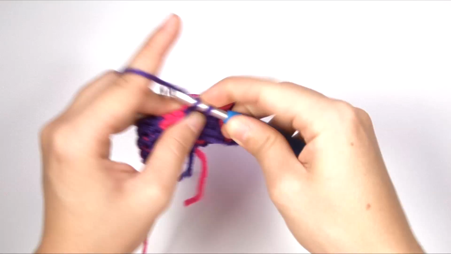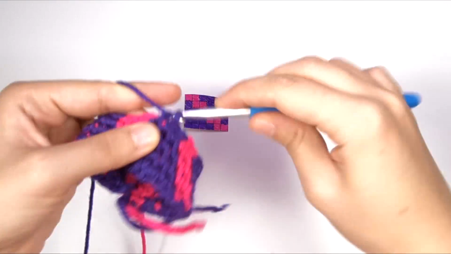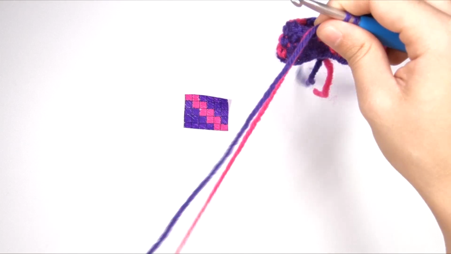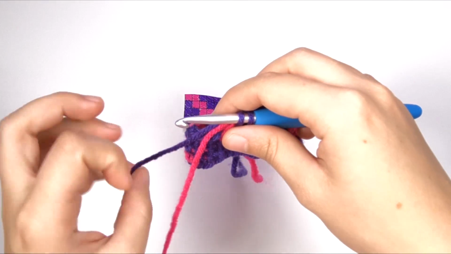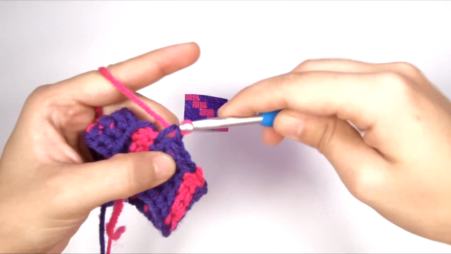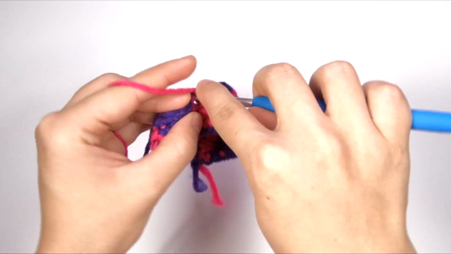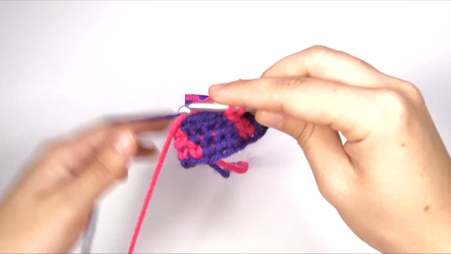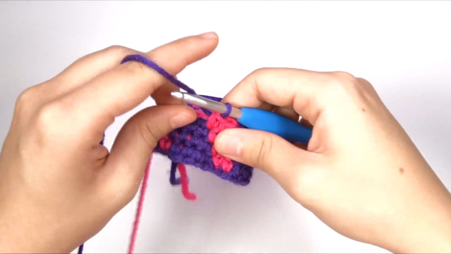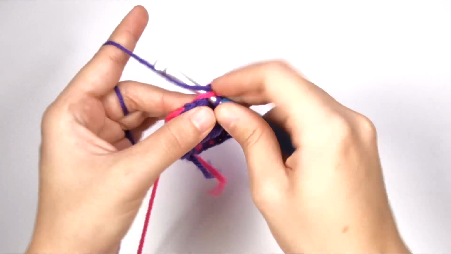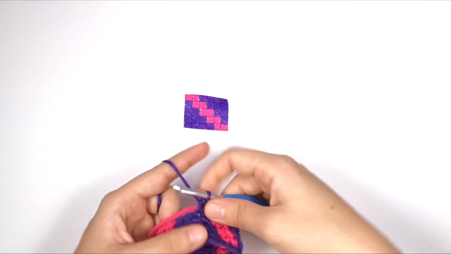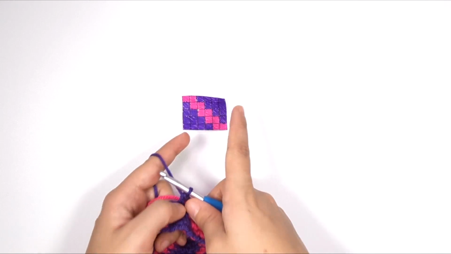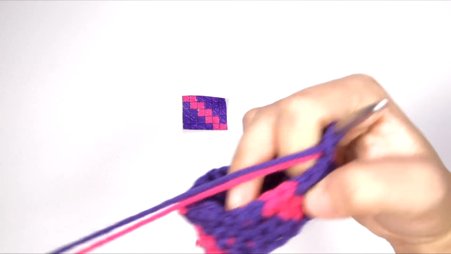So here we go. 1, 2, 3 purple, switching to pink in the last loop. Here's 2 pink, and then switching to purple in the last loop, and then there's our 1 purple. So that's our 3rd repeat. We've gone back to the beginning and went across this chart a 3rd time. Now we're going to do it again.